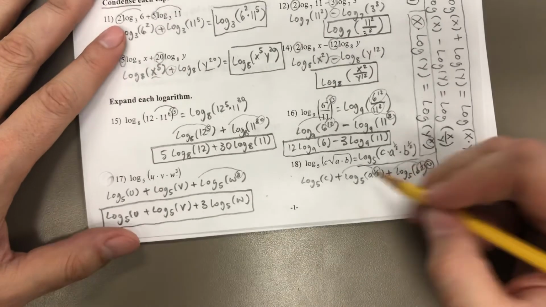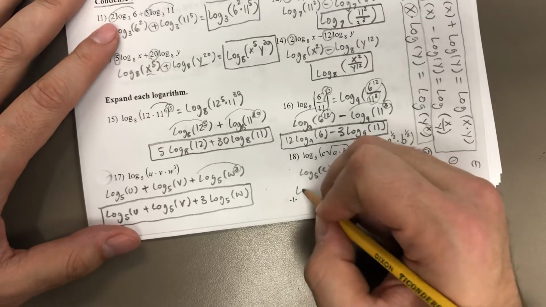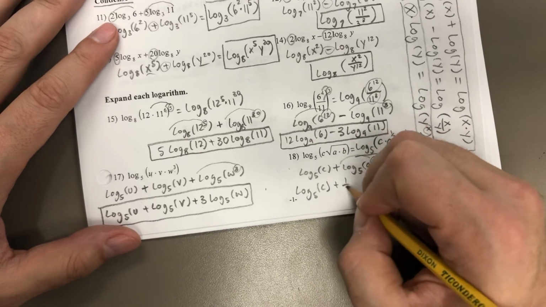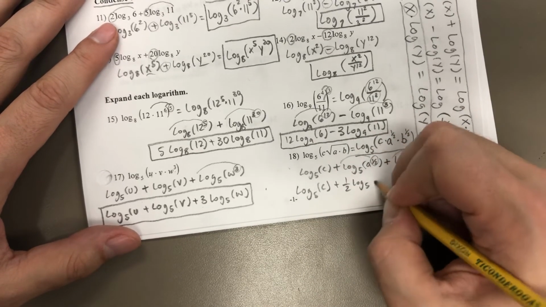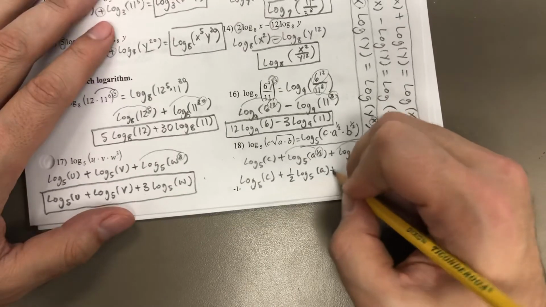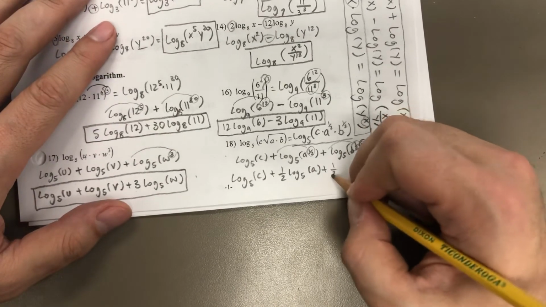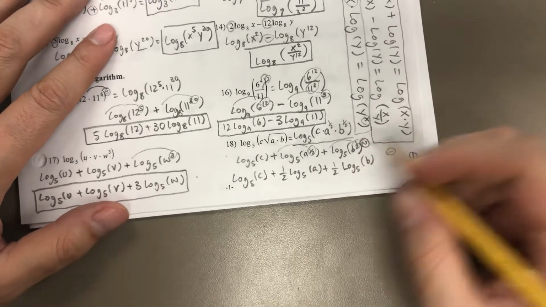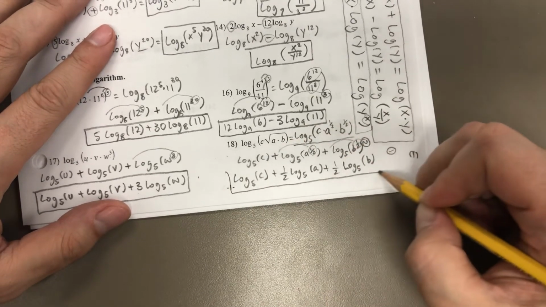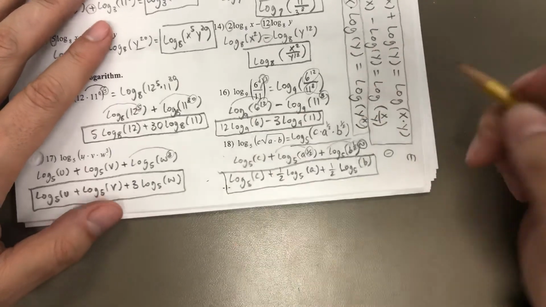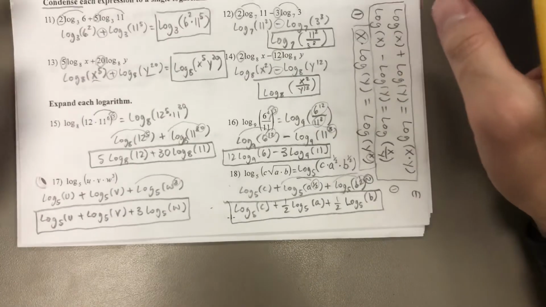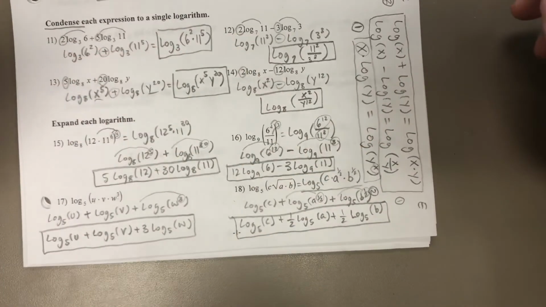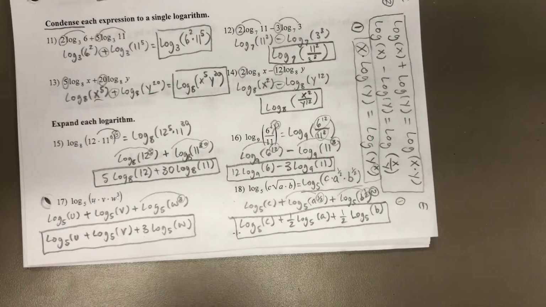Now move the exponent powers to the front, these 1/2s, and I get log base 5 of c plus 1/2 log base 5 of a plus, and then the last part of it, 1/2 log base 5 of b. So these are all of our logarithms completely expanded out. So that's the next 8 problems, number 11 through number 18, and just using these log properties that we're supposed to know. All right, so that's it for this video.